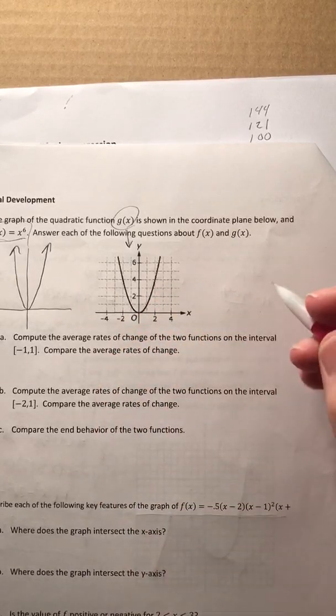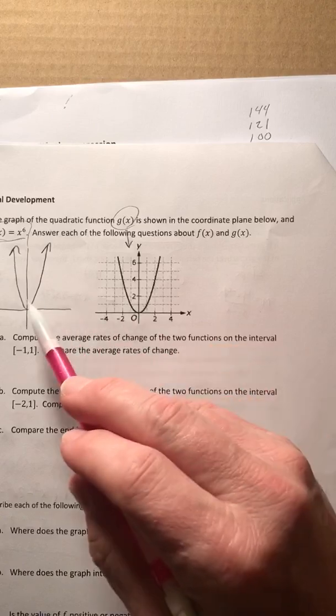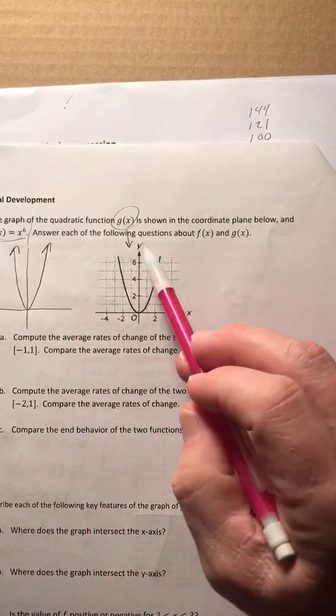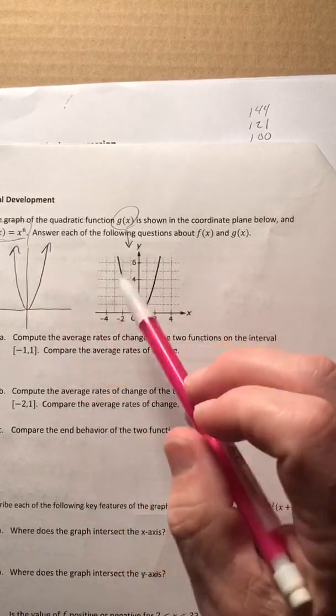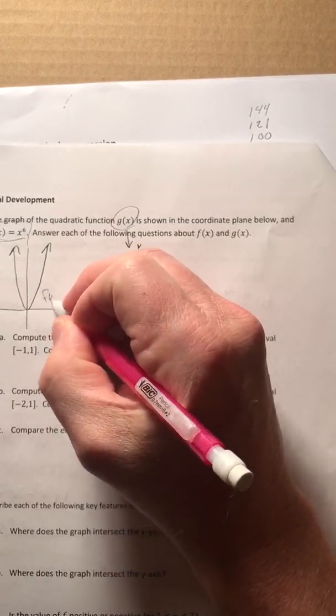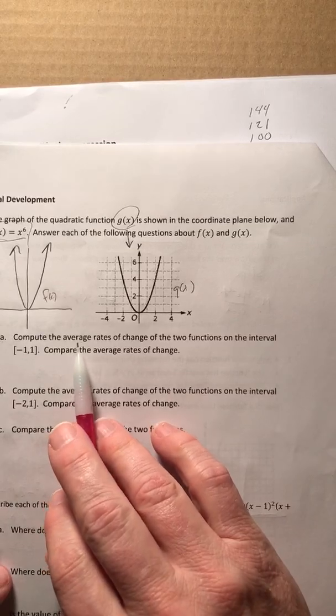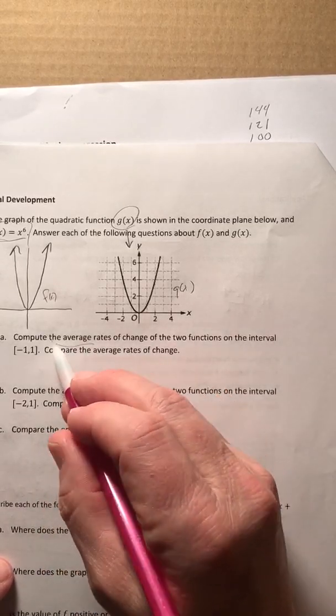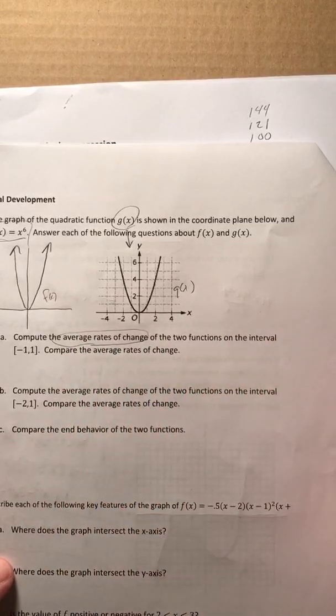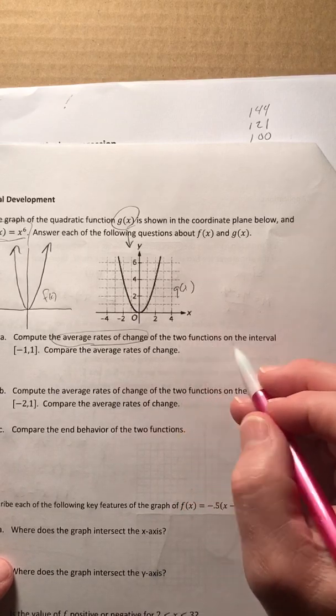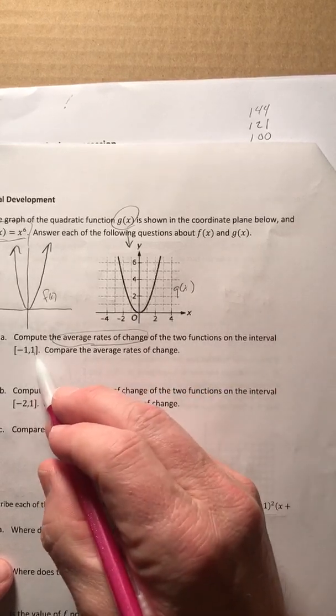All right, so now you're comparing these two graphs. That's what they're asking you to do. You're answering questions about both of these. So again, this is f of x. This is g of x. All right, so it says compute the average rate of change. Again, average rate of change. They want the slope, and they want the slope for the two functions on the interval -1 to 1.